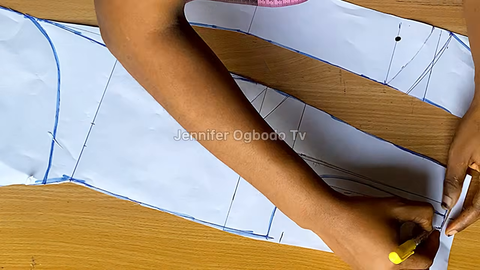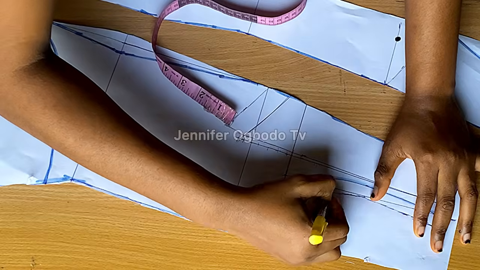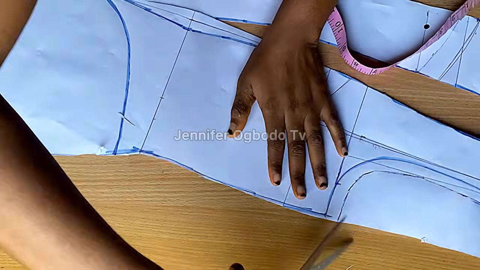You can add it up on your fabric when cutting, but I want to add the stitching allowance on this paper. Okay, then I'm going to just cut it out.